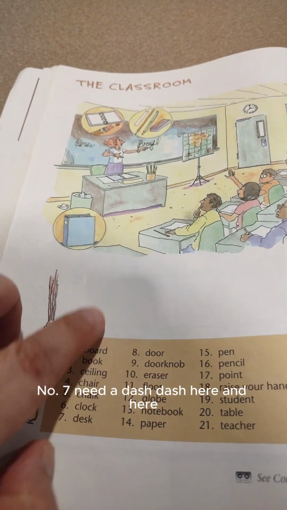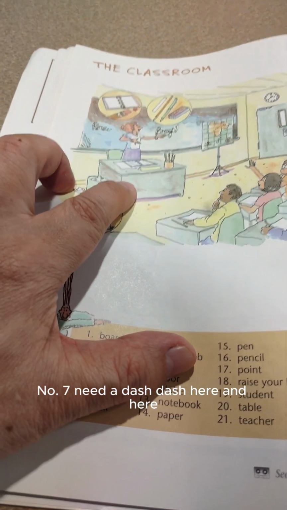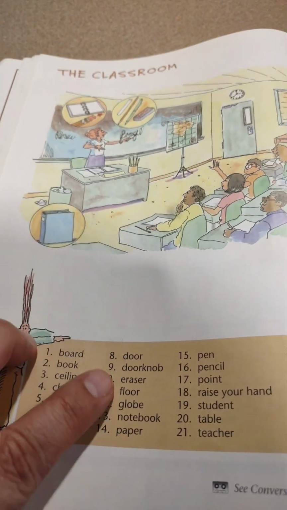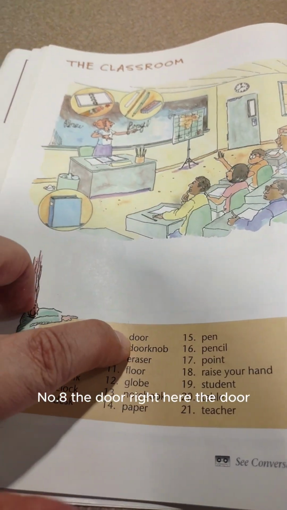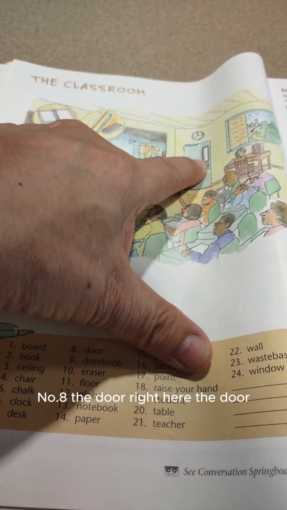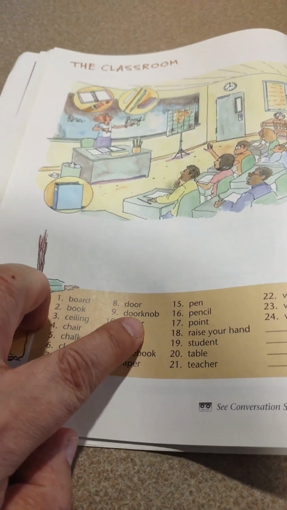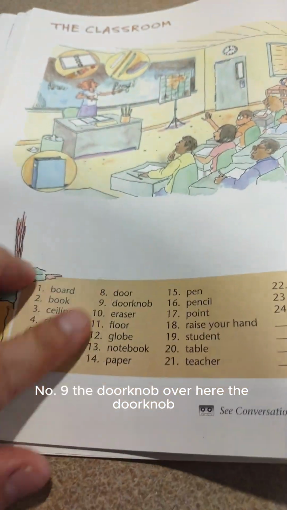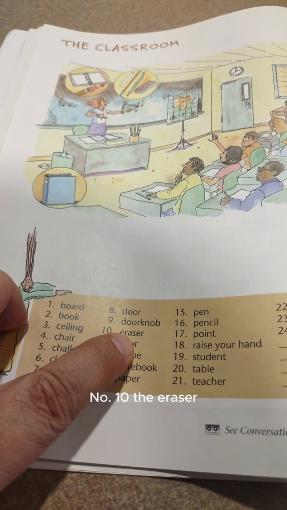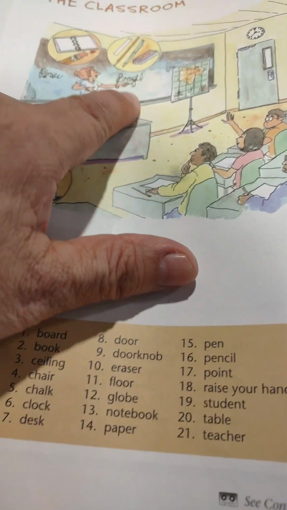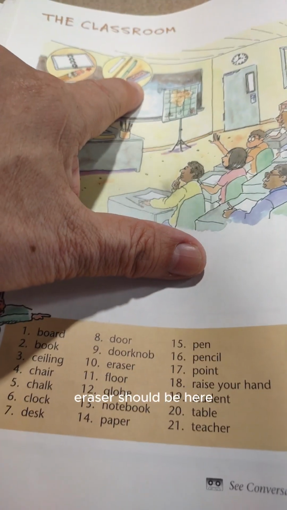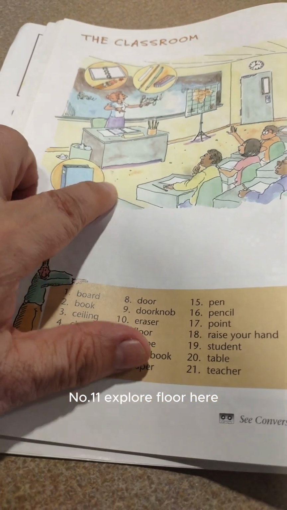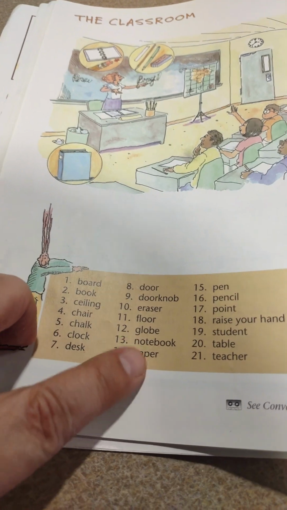Number seven is a desk. Desk here and here. Number eight, the door. Right here, the door. Number nine, doorknob. Over here, the doorknob. Number 10, the eraser. Eraser should be here. Number 11 is floor. Floor over here.